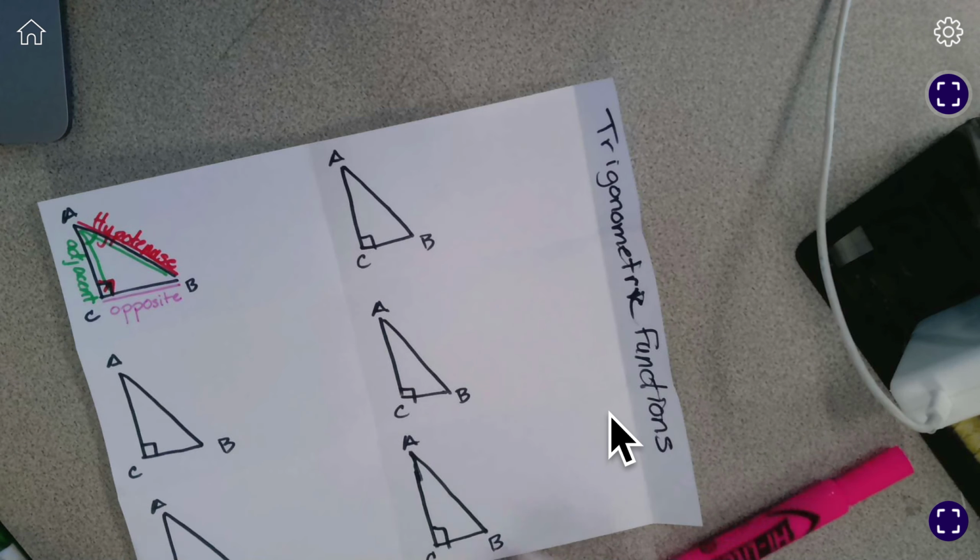And we're talking about the measure, so you don't put a line on top. Okay. And again, this is for angle A.